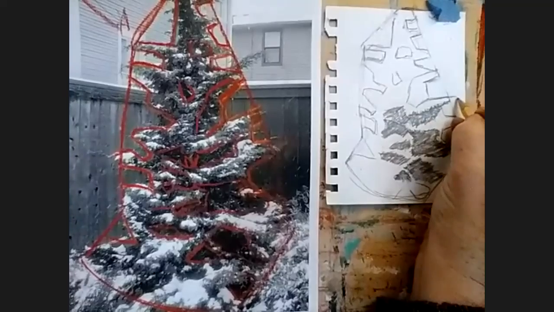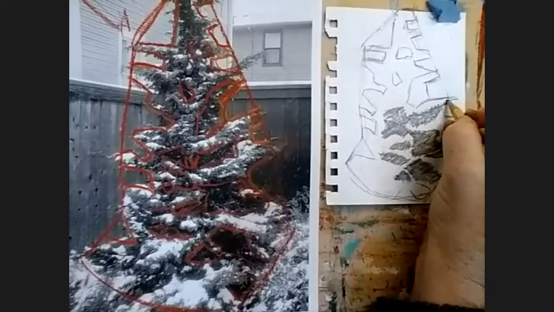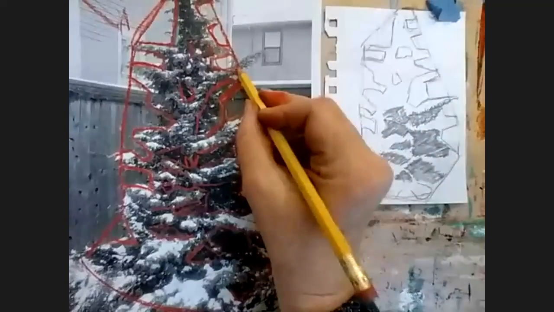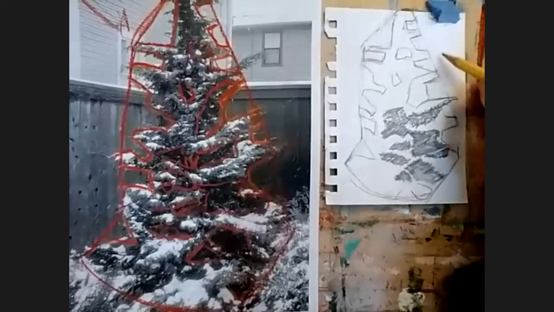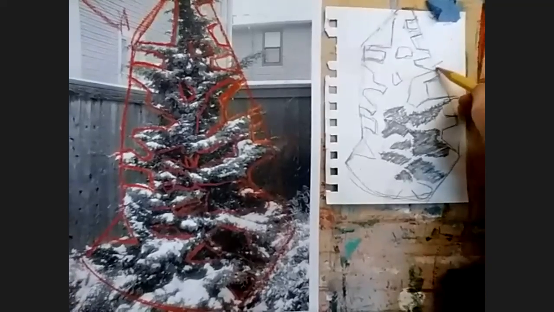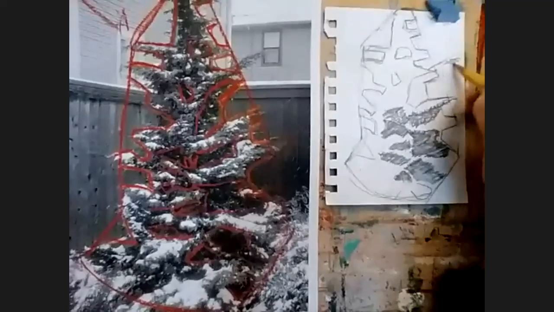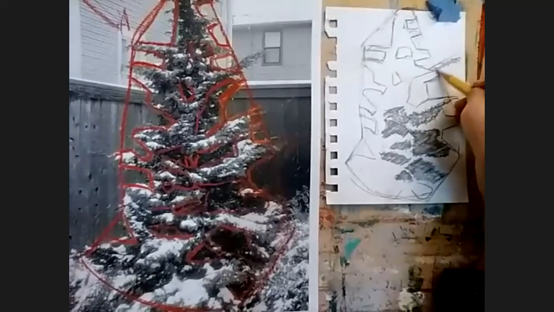I can see that this branch comes out a little bit, so I'm bringing it out up here. The big branch I missed is right here, the third branch down from the top. If you wanted to, you could totally add that in now.